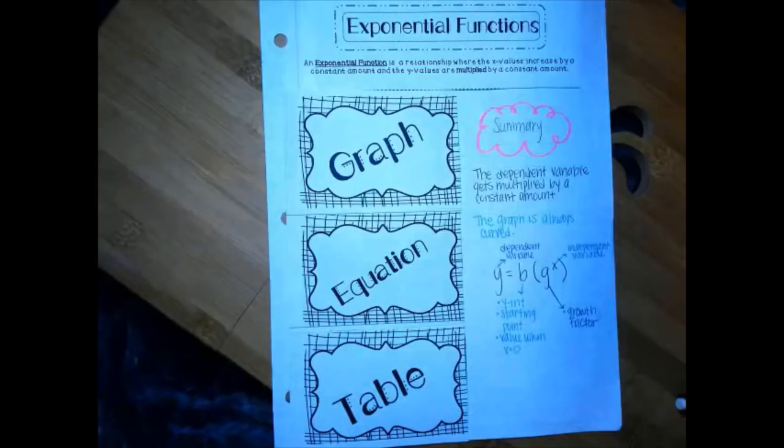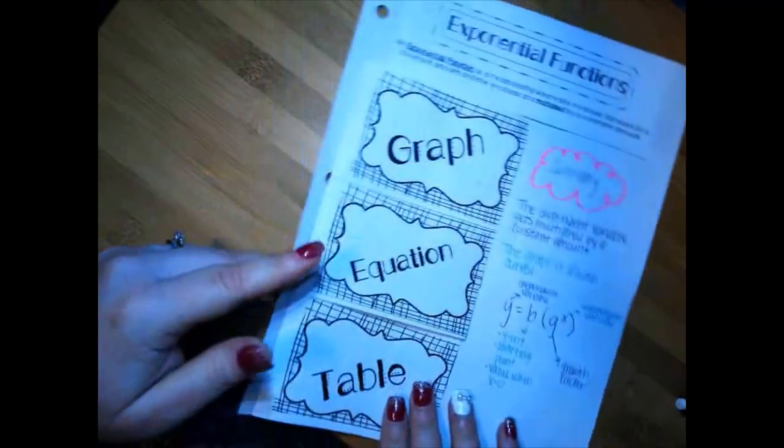On the left-hand side of the same notes page, you're going to put the booklet on exponent rules that we did last week in your interactive notebook. So I'm going to pull this off to the side. This is what our final product will look like.